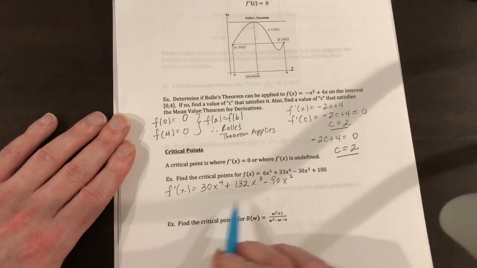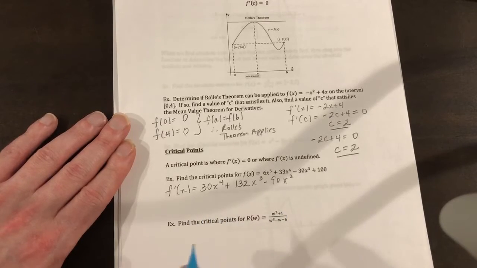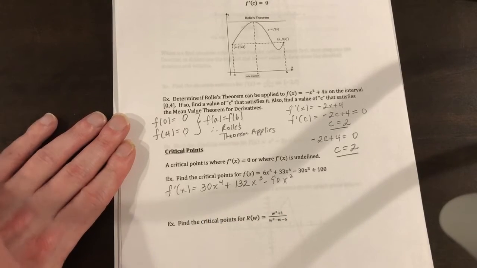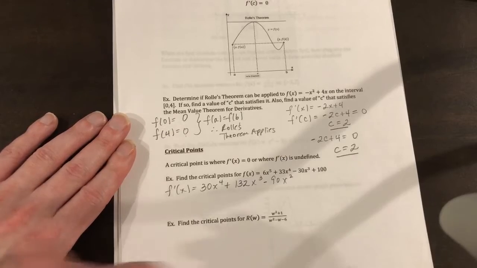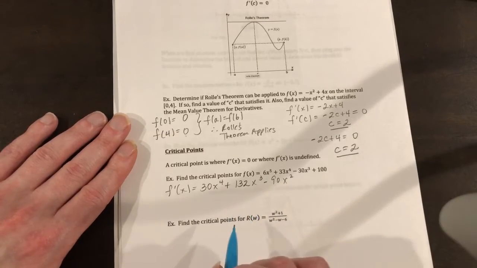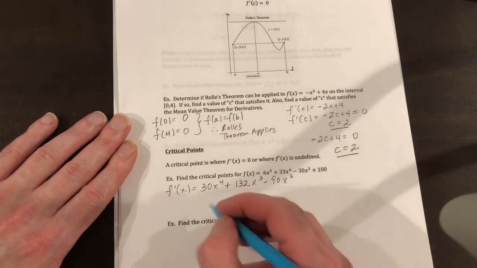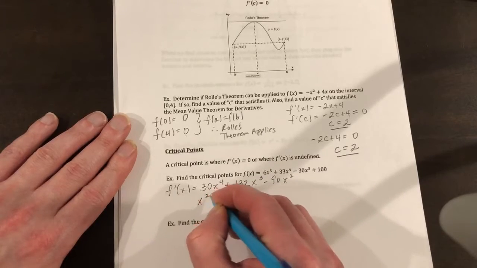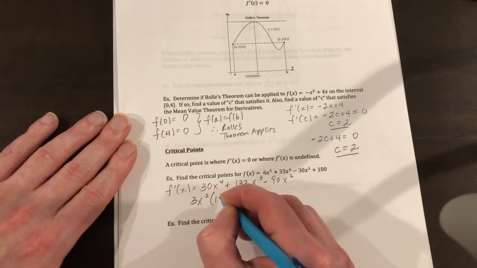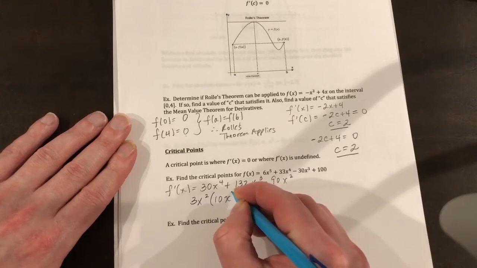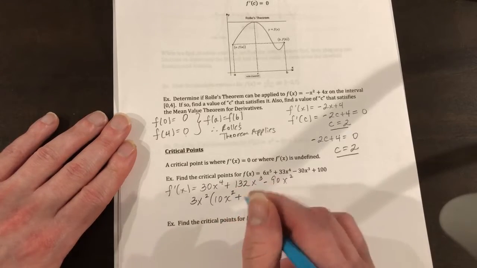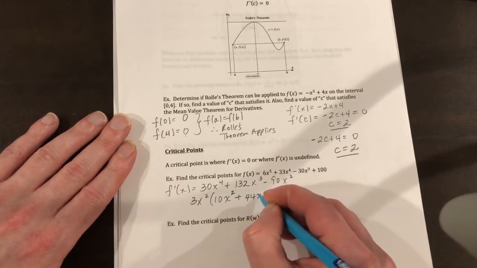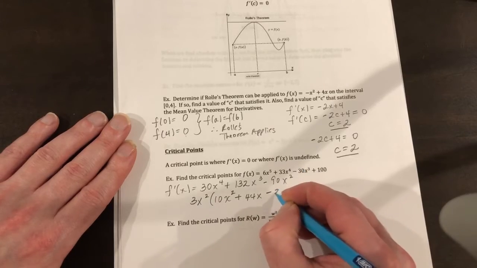Okay, now they all have a 3 in common, and an x squared. So we're going to factor out an x squared and a 3. So we get 10x squared plus 44x minus 30.